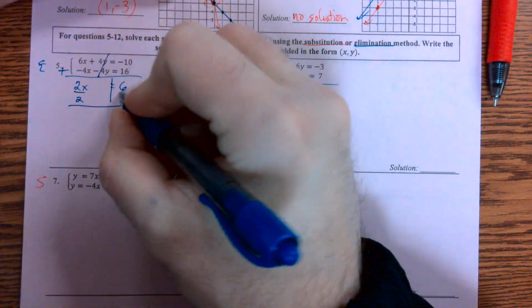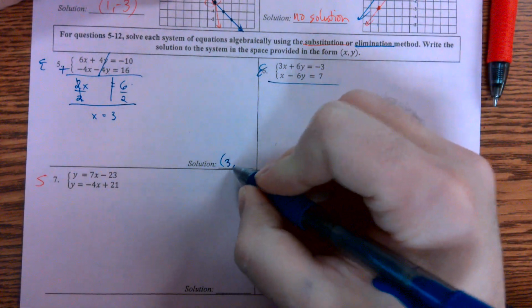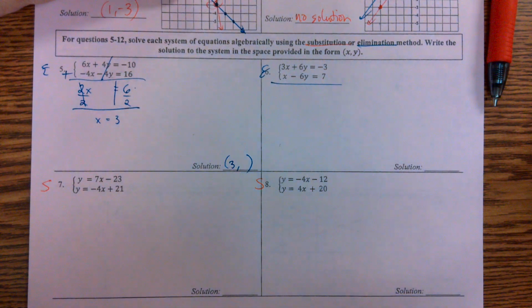Now all I need to do to get x all by itself is divide both sides by 2. And 6 divided by 2 gives me 3. So I know right away the first number in my solution is going to be 3. But now I got to figure out the y.